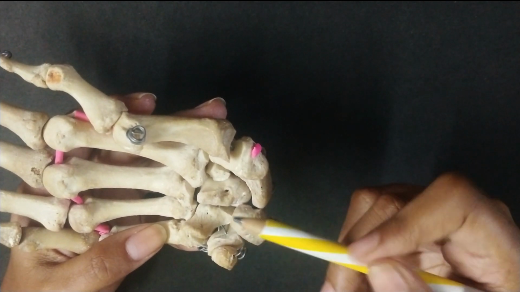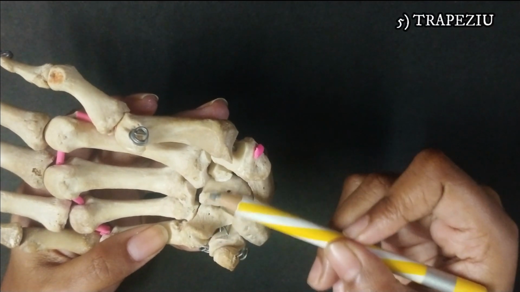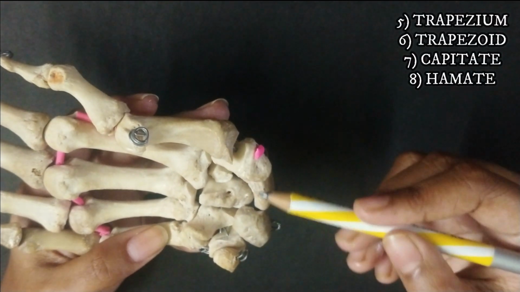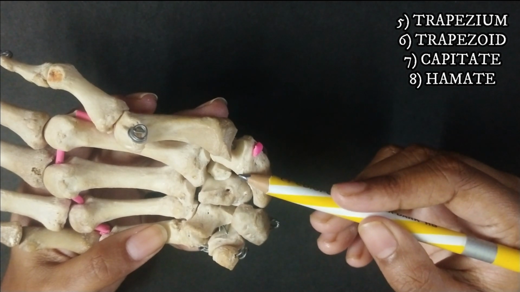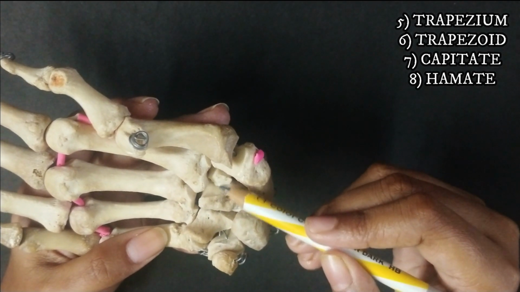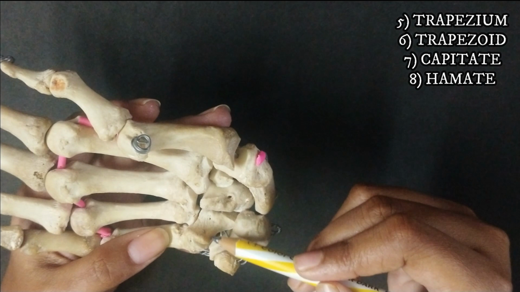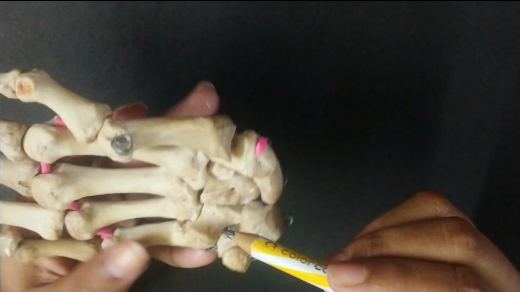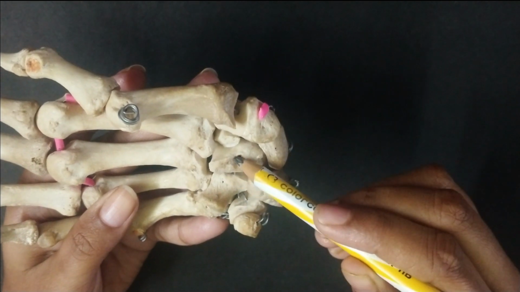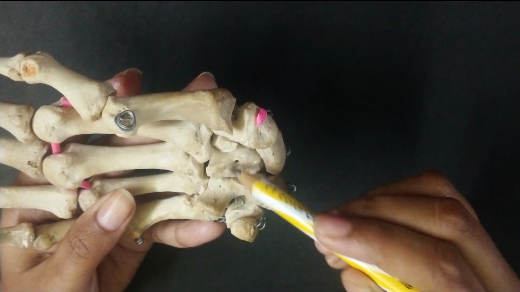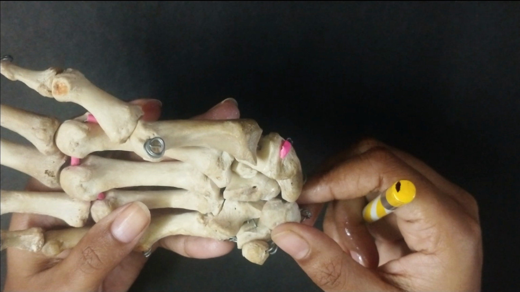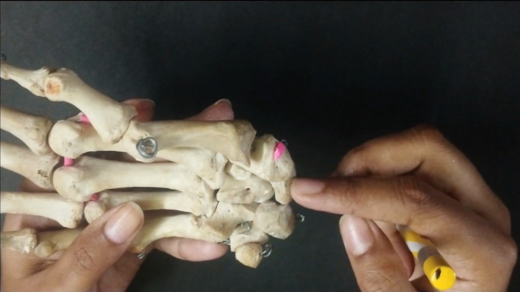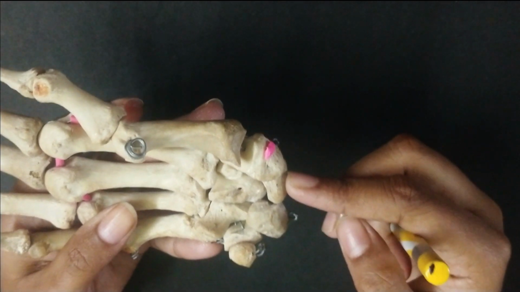Next, in the distal row, from lateral to medial, first we have the trapezium bone, then the trapezoid, then the capitate, and next the hamate. Capitate is the biggest bone in the wrist bones. So these are all the bones which your examiner will ask you to name, and nothing else.